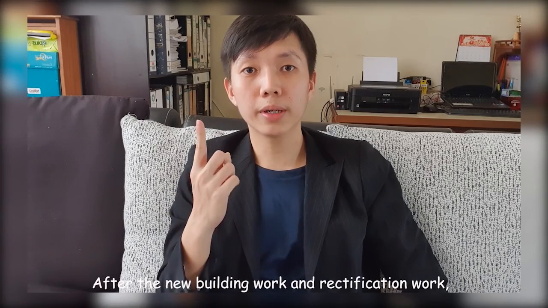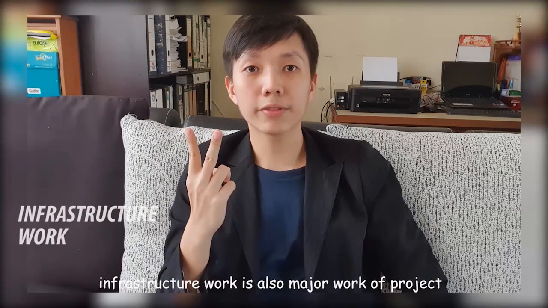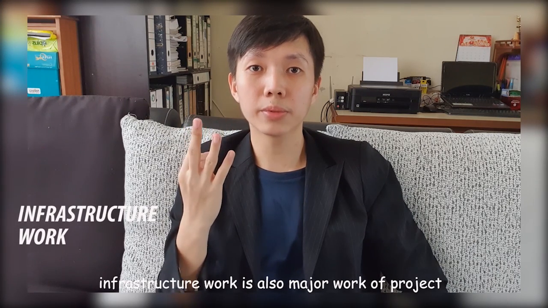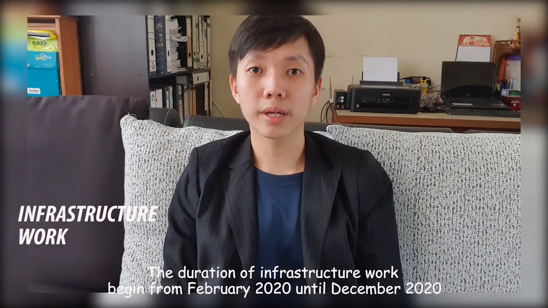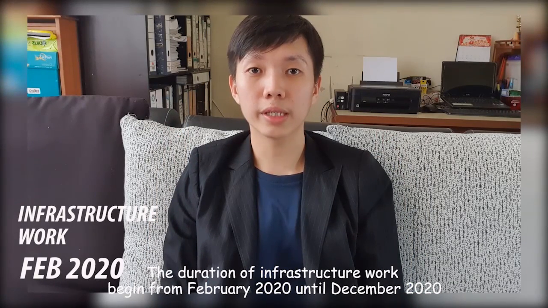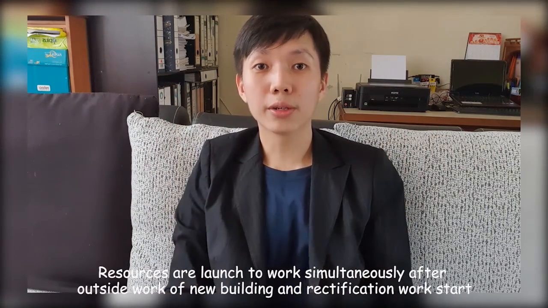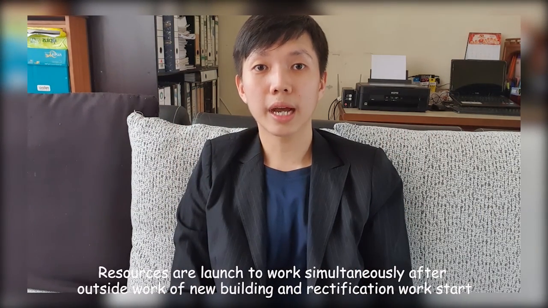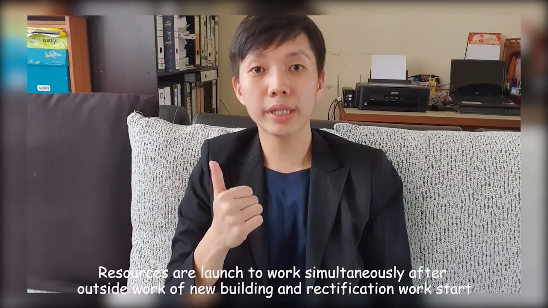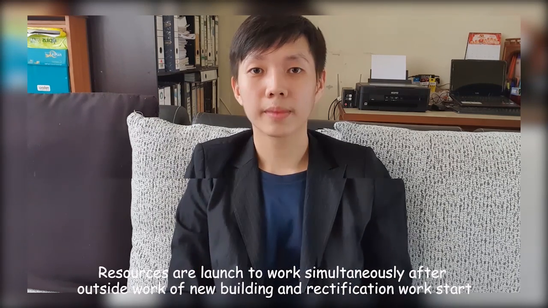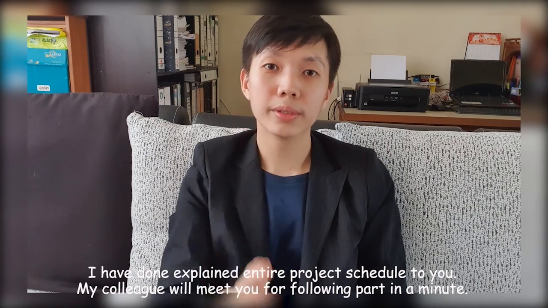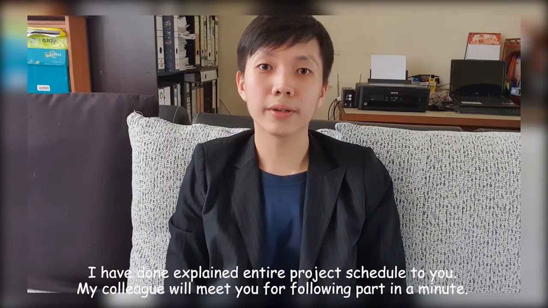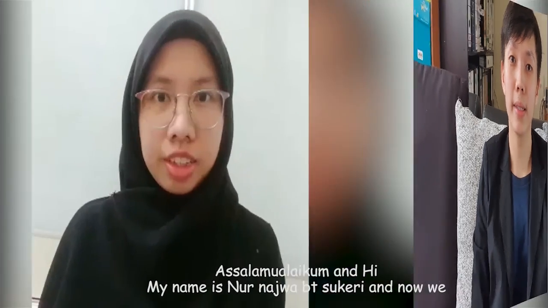After the new building work and rectification work, infrastructure is another major work of this project. The duration for infrastructure work is from February 2020 until December 2020. Resources are launched to work simultaneously after the outside work of new building and rectification work starts. I have explained the entire project schedule to you. My colleague will explain the following part in a minute.